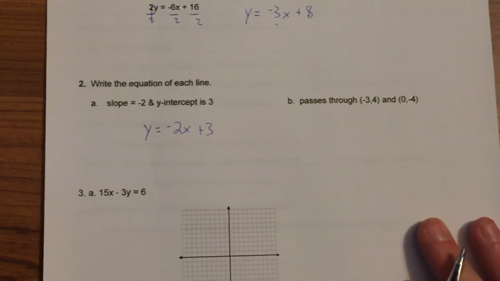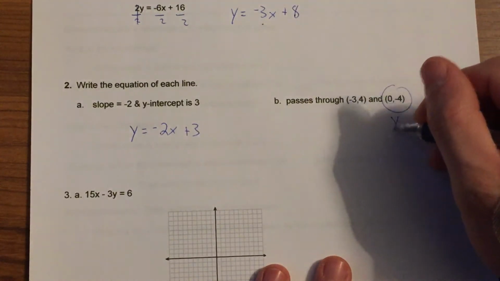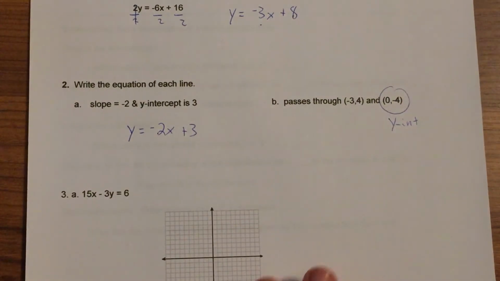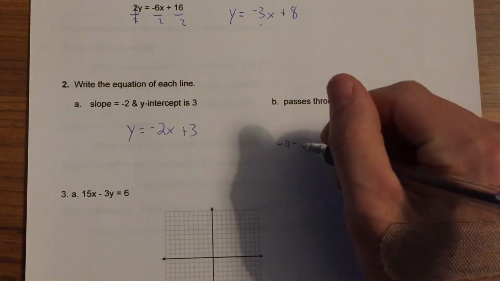If I have information like this, passes through (-3, 4) and (0, -4), well, this is my y-intercept. But I don't have the slope from this information yet. To find the slope, I might want to employ the slope formula that we reviewed the other day.